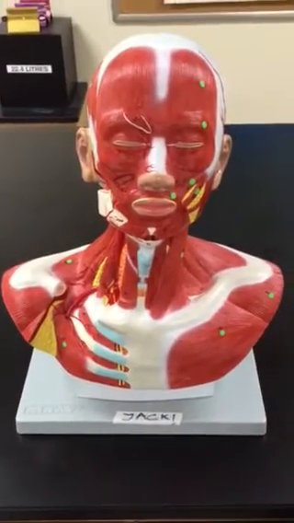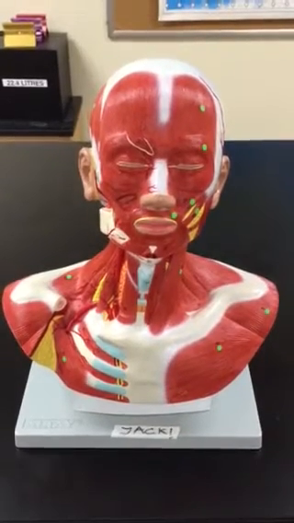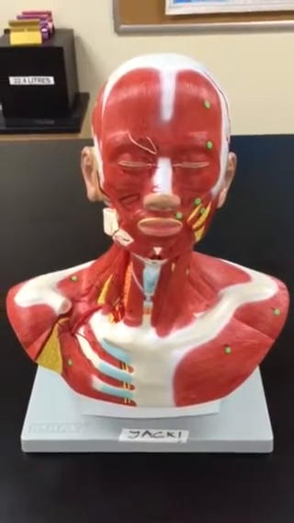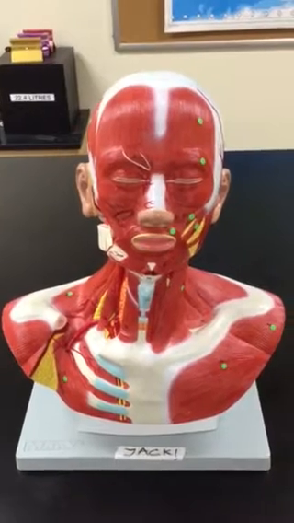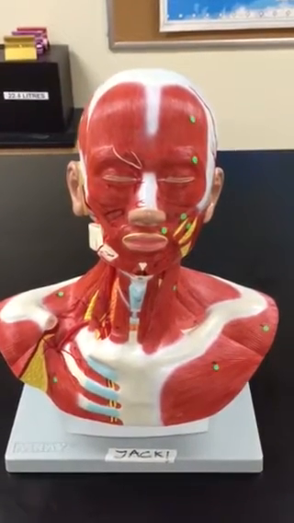Okay, so I'm going to talk about the muscles of facial expression. All of these muscles aid in your day-to-day facial expressions, being able to express emotions, and facial expressions are incredibly important, so you can also read other people's emotional cues.